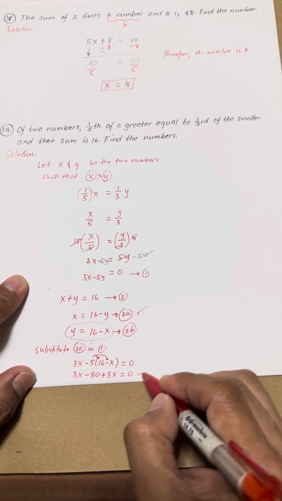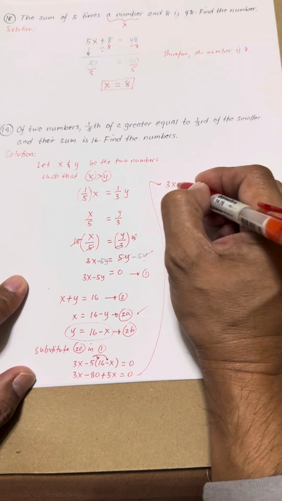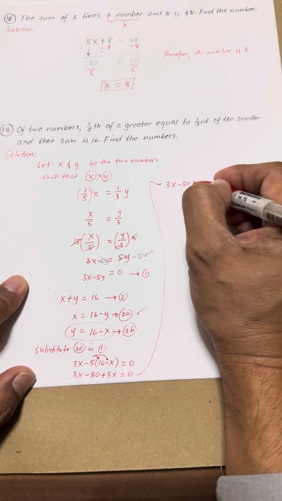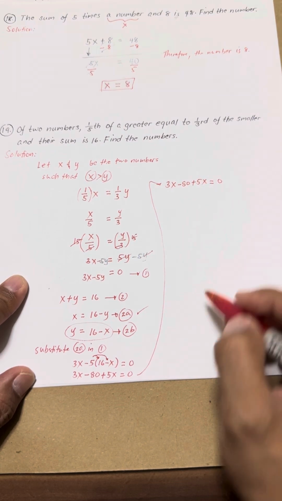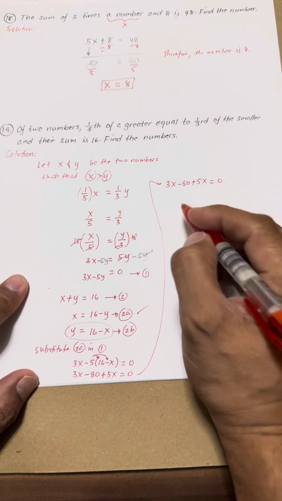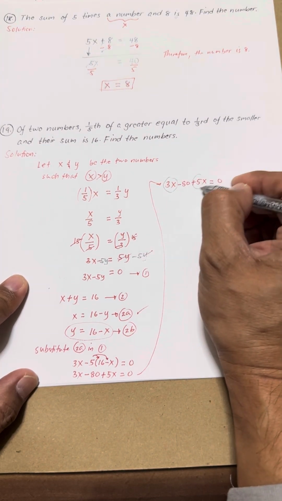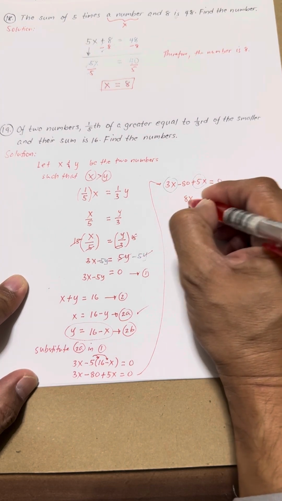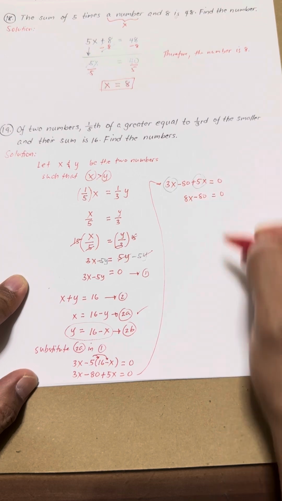So I will write the equation 3x minus 80 plus 5x equal to 0. Combining similar terms, 3x and 5x, when you add both of them, we have 8x minus 80 equal to 0.